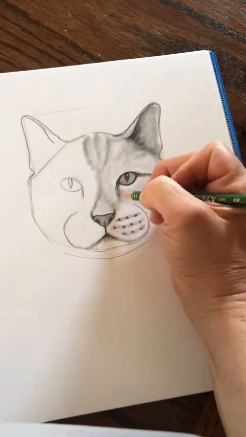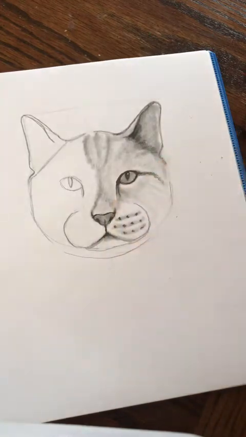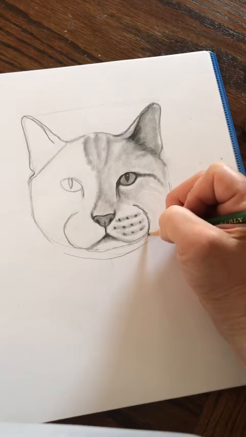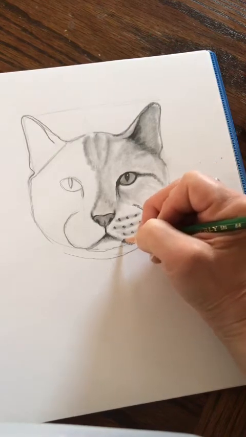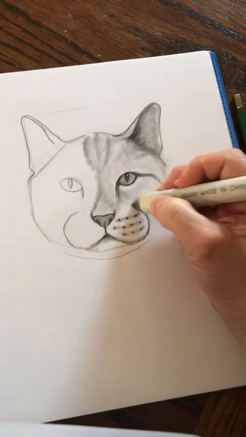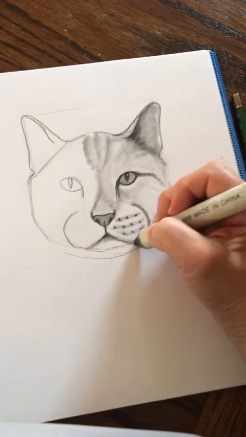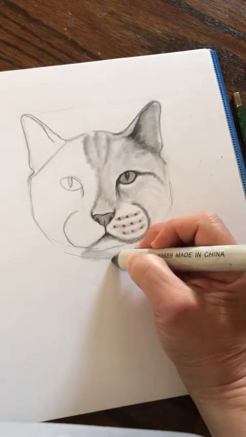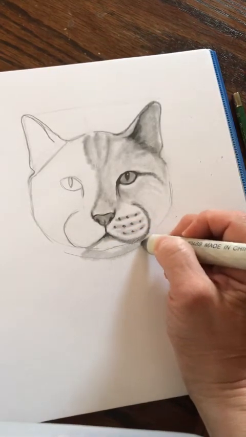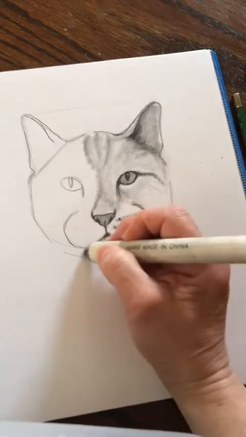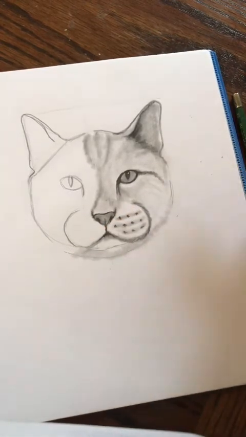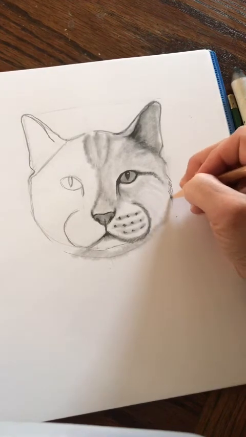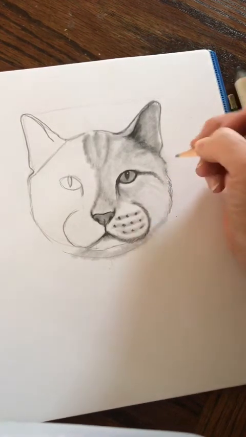I want this to be a little bit heavier here. So again, right now I'm just drawing from memory, but it might be helpful if you use a reference picture. So I'm just adding some darker shading. You'll notice I'm bouncing back and forth between my pencils. Sometimes I'm using my regular HB. Sometimes I'm using a 3B. Sometimes I'm using the 8B.